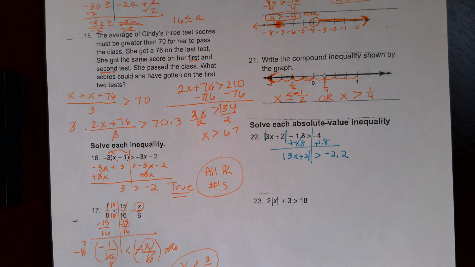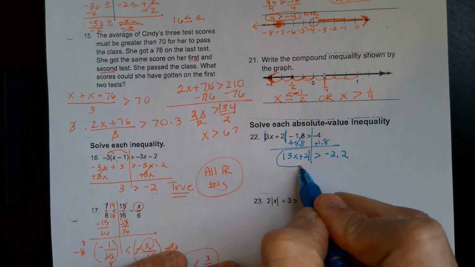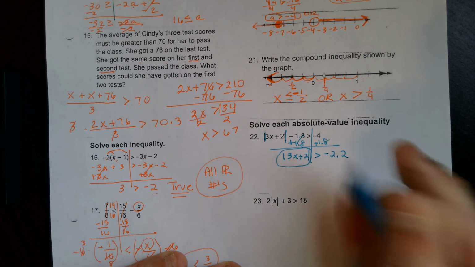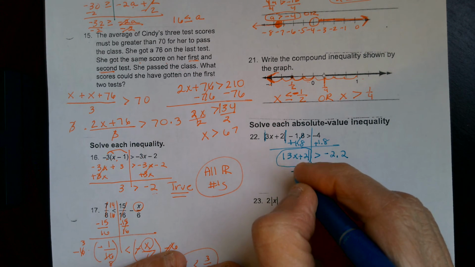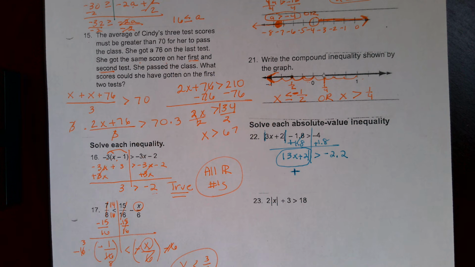So let's evaluate what we have. Absolute value of 3x plus 2 is greater than negative 2.2, huh? Absolute value is a distance. So this is always going to be a positive number. How could a positive number ever be greater than a negative? Like all the time, right?